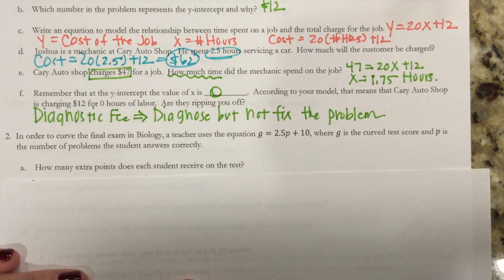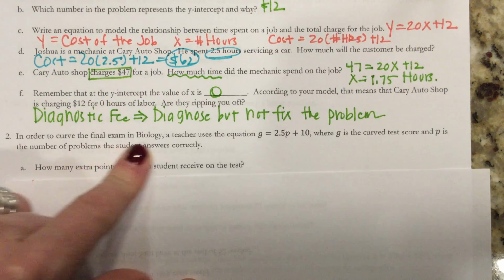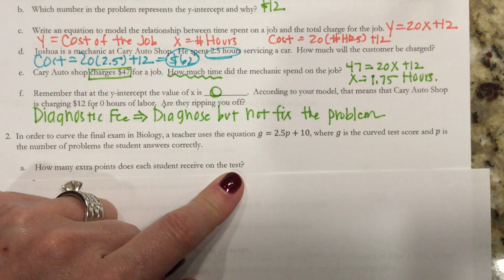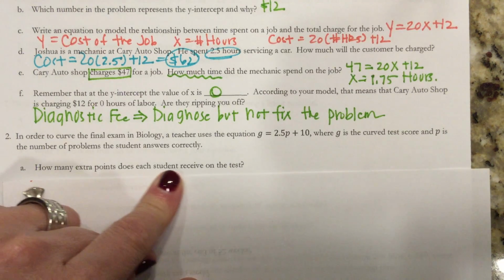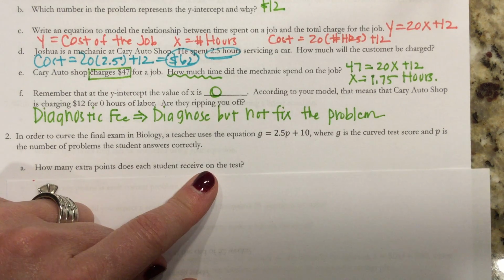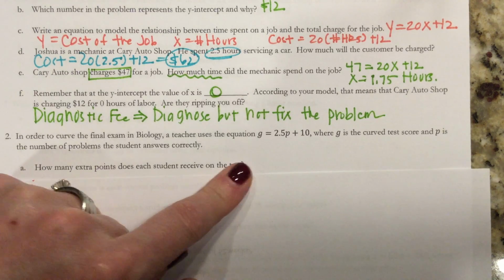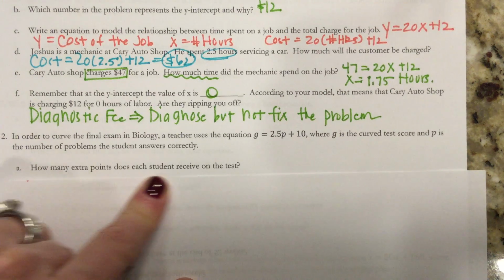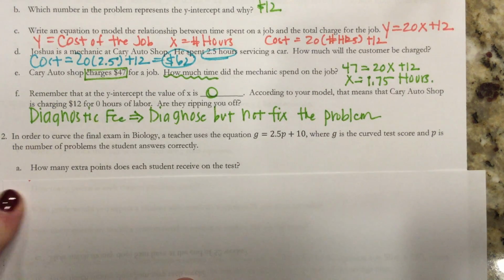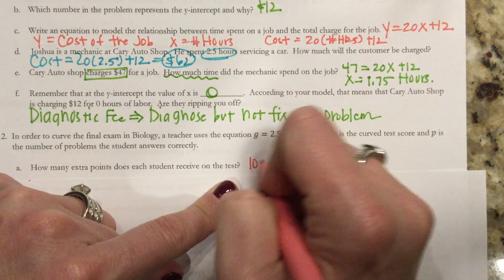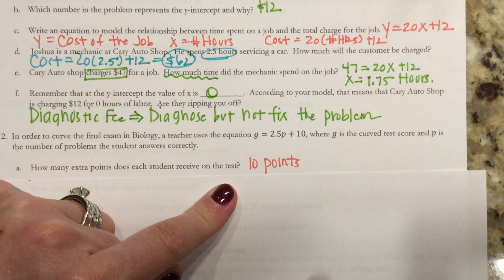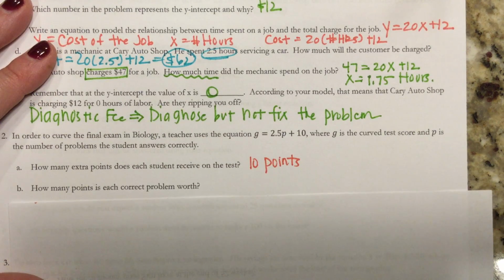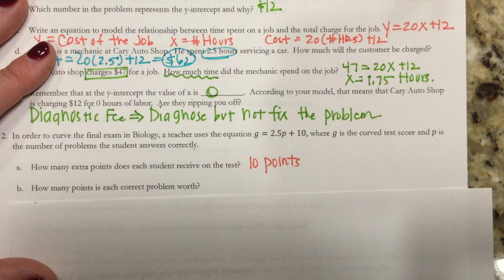So regardless of how many questions or the number of problems the student answers correctly, how many extra points will the students receive? Well, if we're thinking about how many points they're going to get regardless of the number of questions that they answered correctly, then we're talking about the y-intercept here. We're talking about the constant, or the thing that doesn't change no matter how many questions we answer correctly. So in this case, the students are going to earn 10 points. The y-intercept is 10.